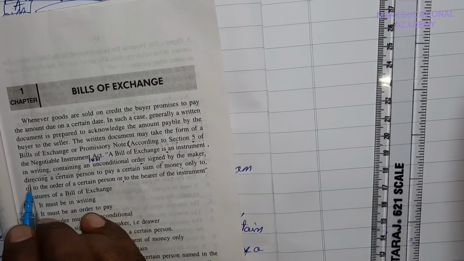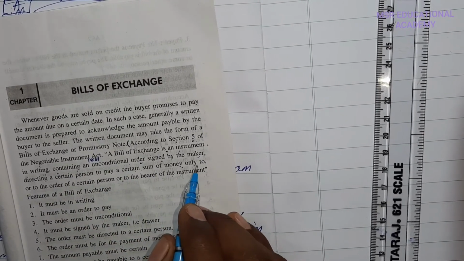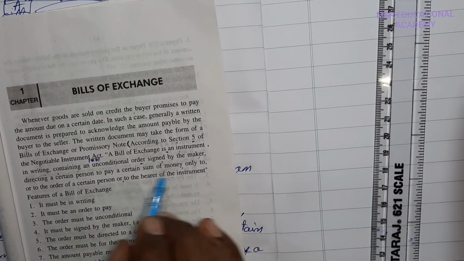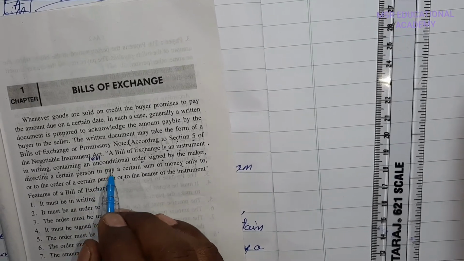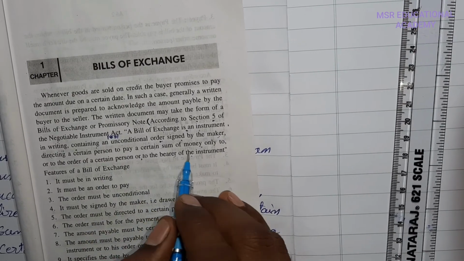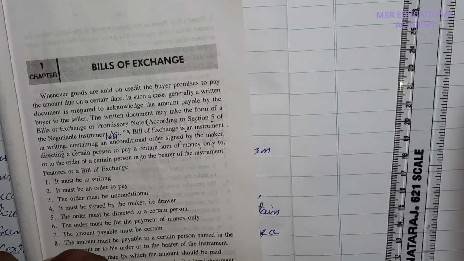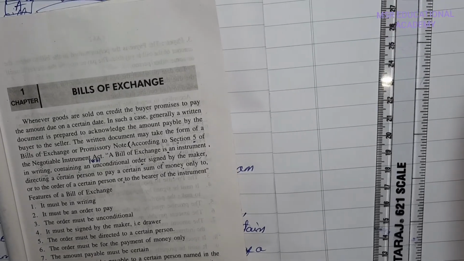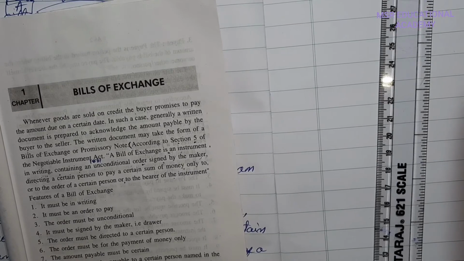That is, directing a certain person to pay a certain sum of money only to, or to the order of, a certain person. The particular existing person should be named, or the order made to the bearer of the instrument. That is section 5, which gives the definition under the Negotiable Instruments Act.